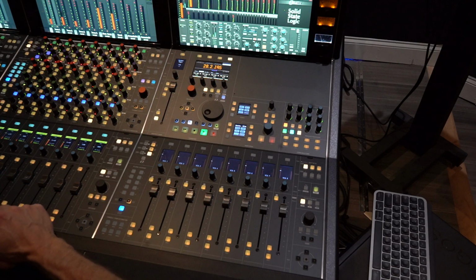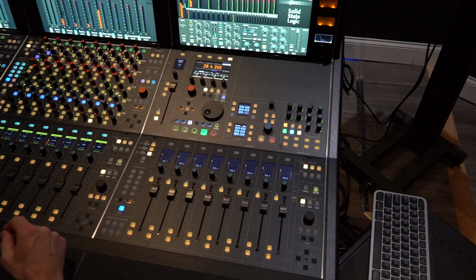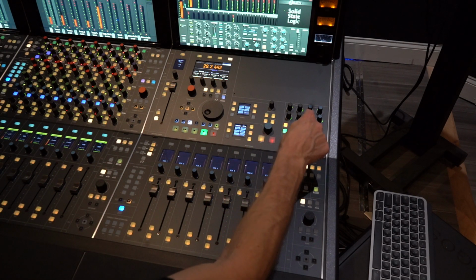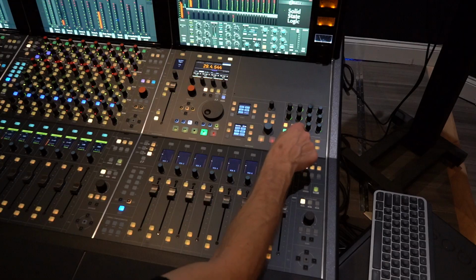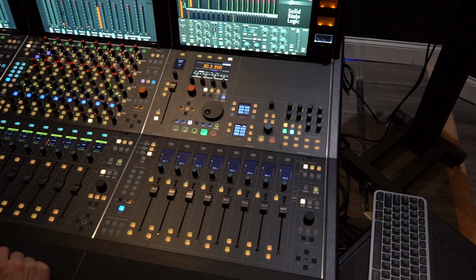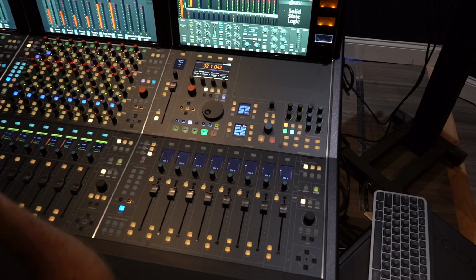So that's done now. So how do you just mute and unmute it? Okay, in and out. Yeah, in and out there, right there. So bus comp in and out right there. Anything else on that? That's it. That's it on that.